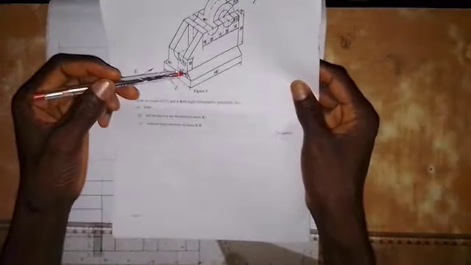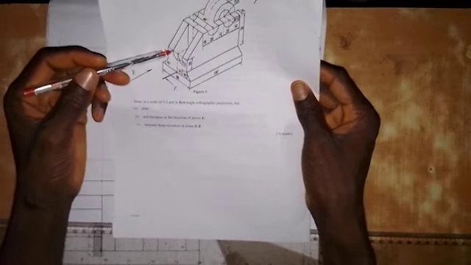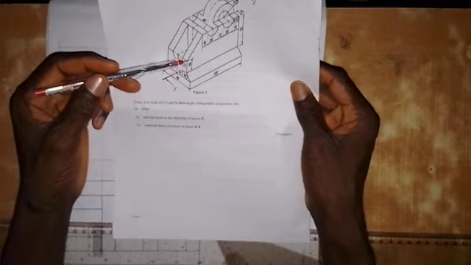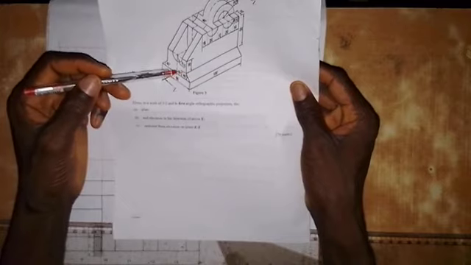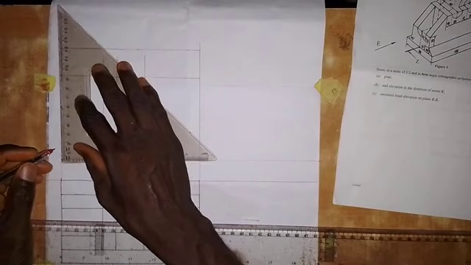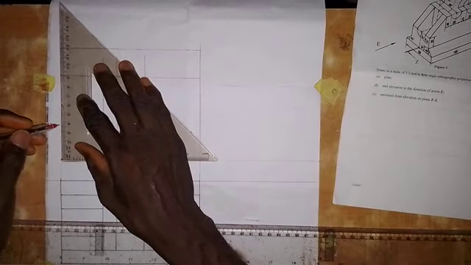Alright, so with that horizontal line that I've drawn, I need to get a distance from here to here. I need to get this point here. The distance from here to here is 20 millimeters, plus this 10, making it 30, and 30 times 3/2 gives us 45 millimeters. So I'm going to take a measurement of 45 millimeters at this end here. This is 45 millimeters here.